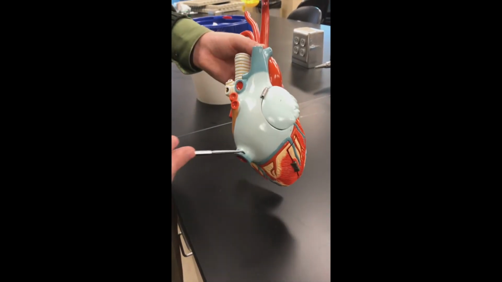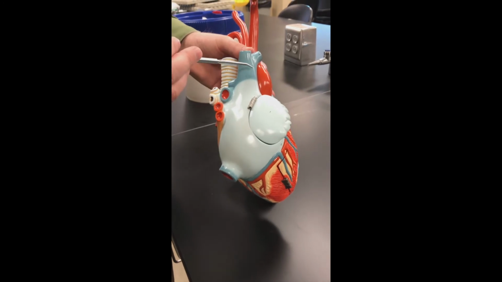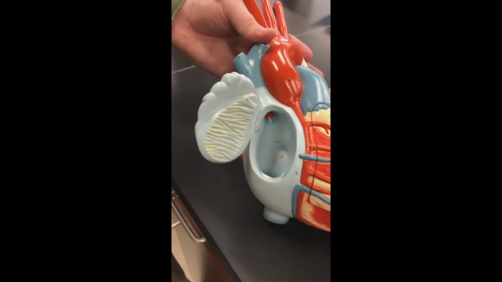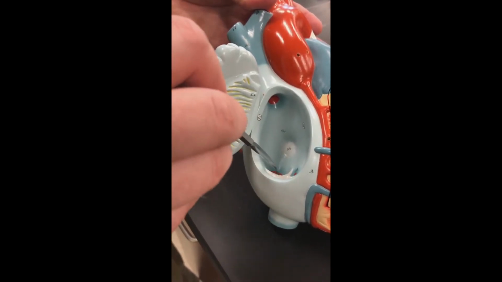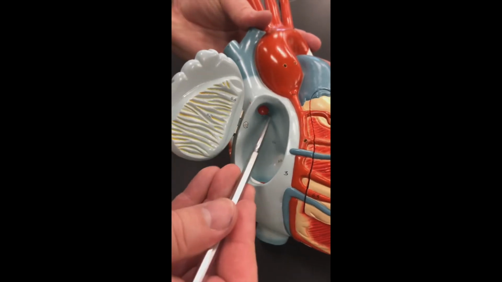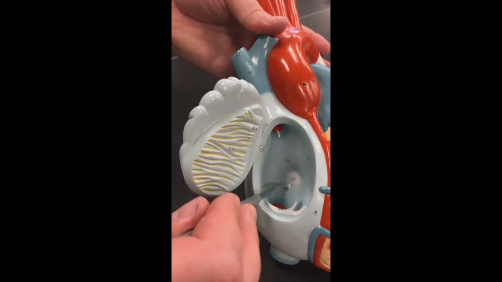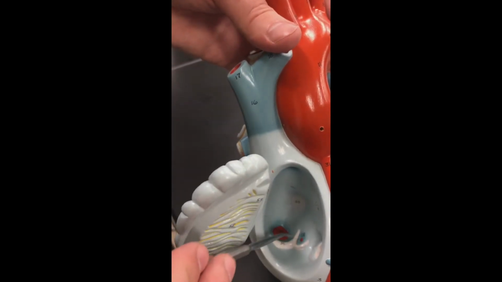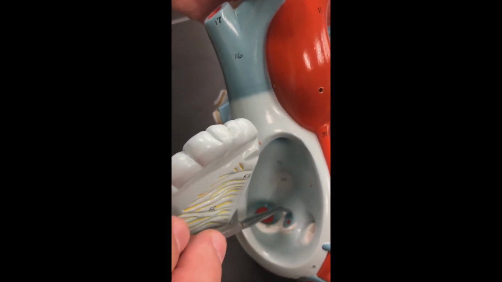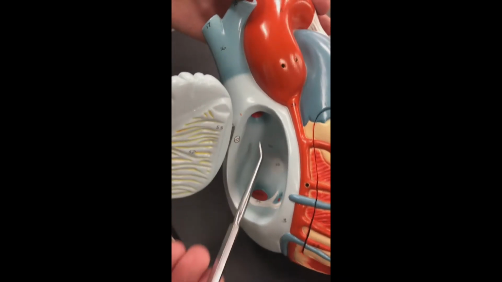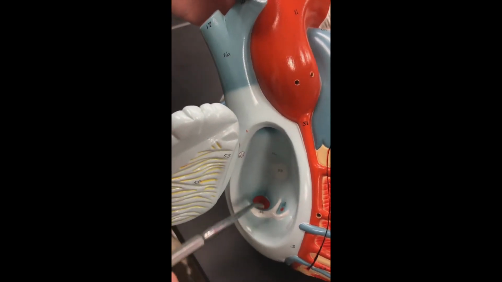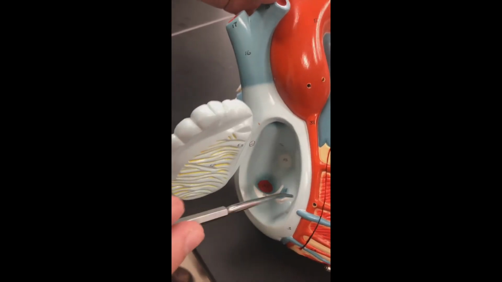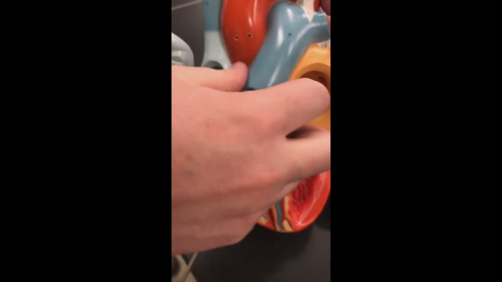Coming into the heart, we have our inferior vena cava and our superior vena cava. They're going to drain into this structure, which is my right atrium. The right atrium receives blood from the inferior vena cava, the superior vena cava, and also from its own blood supply. The heart has its own blood supply, and that's going to be my opening for my coronary sinus. So between the inferior body, superior body, and the heart itself, all of this deoxygenated venous blood goes to the right atrium. From there, it's going to pass into the right ventricle.